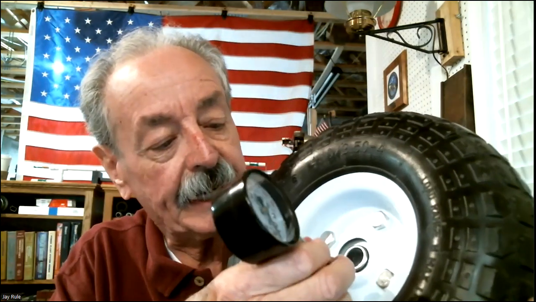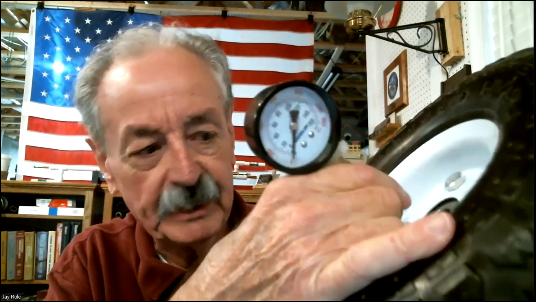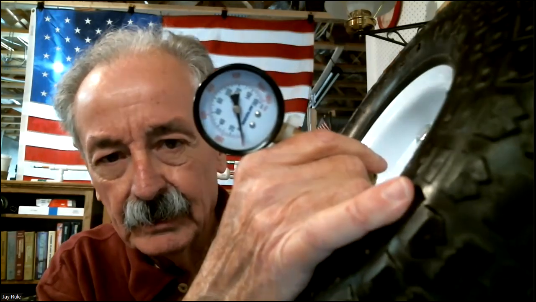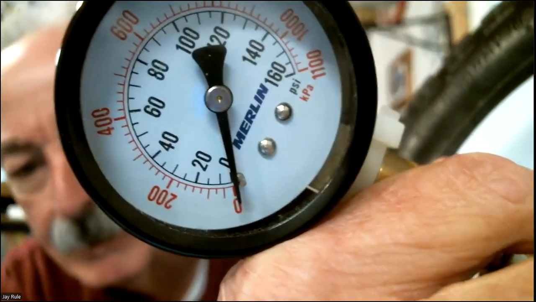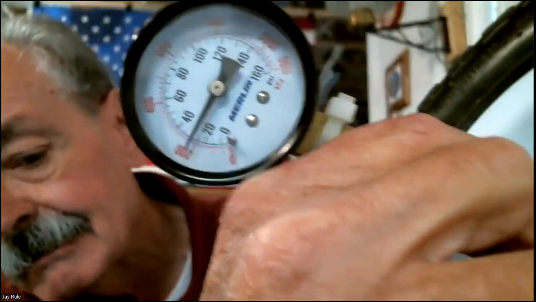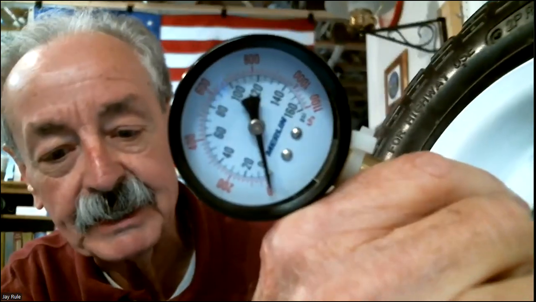Now my trick is to get everything situated. I haven't pushed the pressure tap in yet. I'm still having a hard time getting lined up. The black numbers are PSI, and the red numbers are kPa. Let's see if I can, okay, here we go. I just took the tap off, so it went back to 0. Let's try it again.